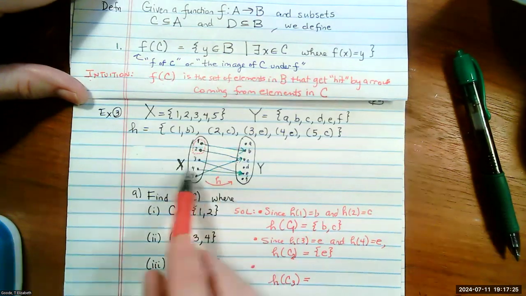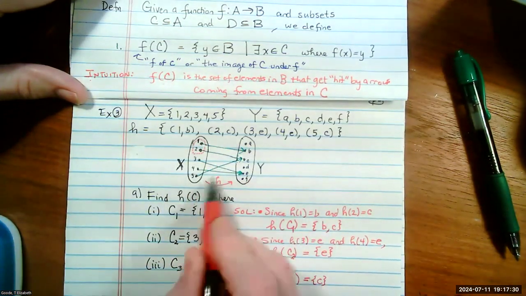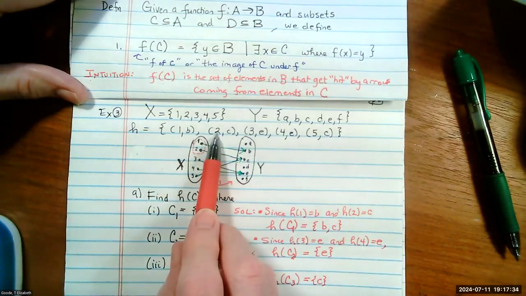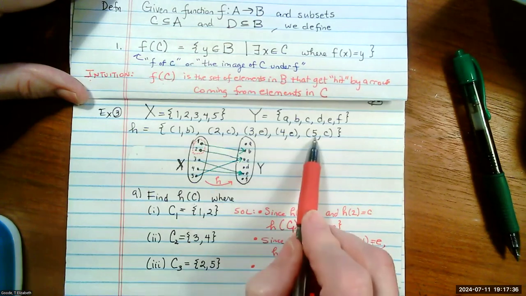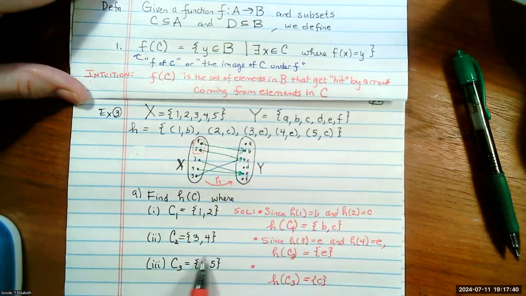It's just little c. You can look at the arrow diagram, but you can also just look and see where 2 mapped to, 2 went to C, right? 5 went to C, so you know that C is the only thing that's getting hit out of this subset of the domain, right?